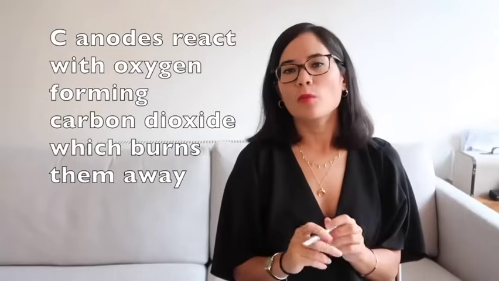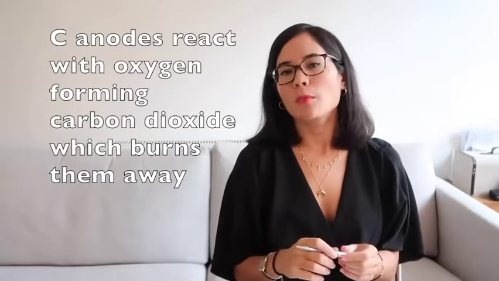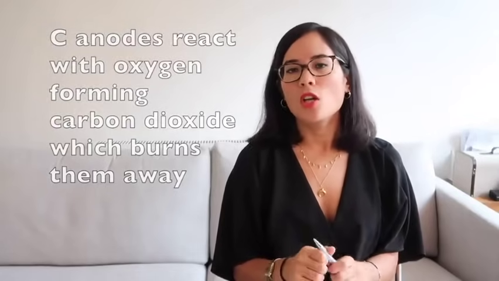And if we look at the summary equation, we can see that O2-, which is the oxygen ion, loses electrons, so it's oxidized to become oxygen gas. But the oxygen gas formed actually reacts with the carbon electrodes, forming carbon dioxide, which burns away the electrode. So in a month or so's time, the whole electrode disappears effectively, so it needs replacing really regularly, which is why it's such an expensive process.